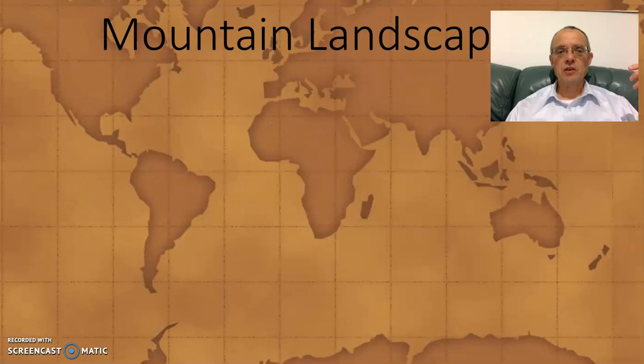Okay, so our first one we're going to look at is a mountain landscape. Throughout these slides, I'm just going to talk about some of the different landforms that make up those landscapes. The landforms are the individual types of geographical feature that make up the landscape. These aren't the only ones in each one, but there's some of them.